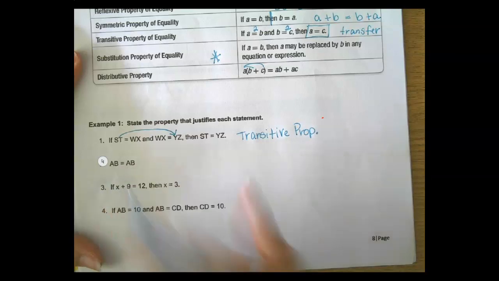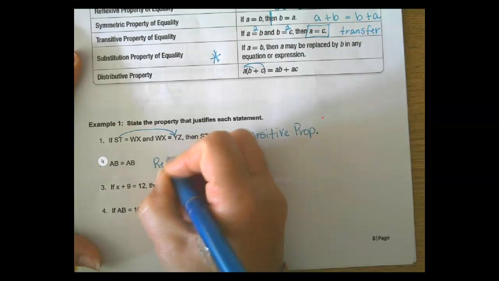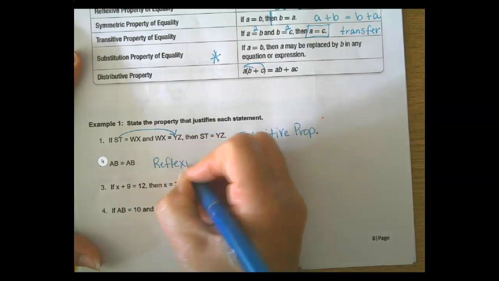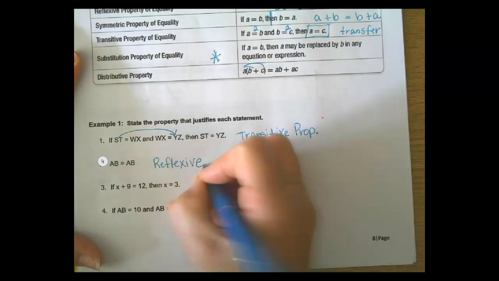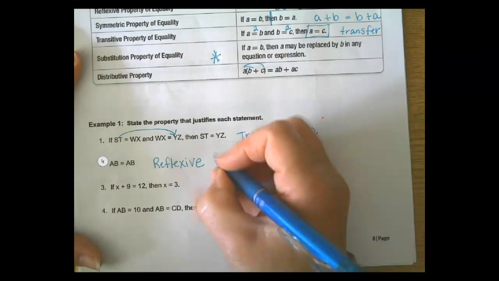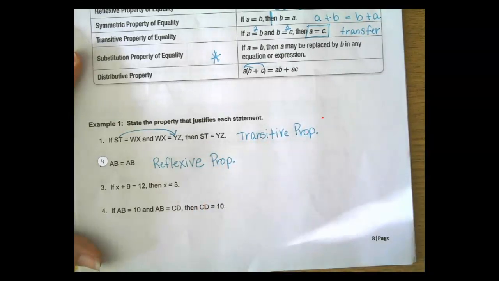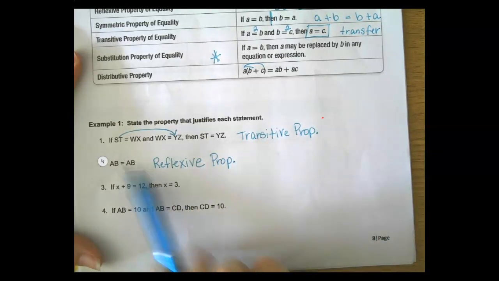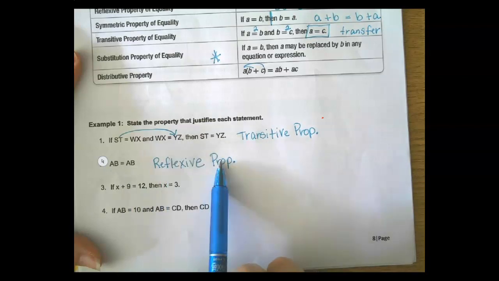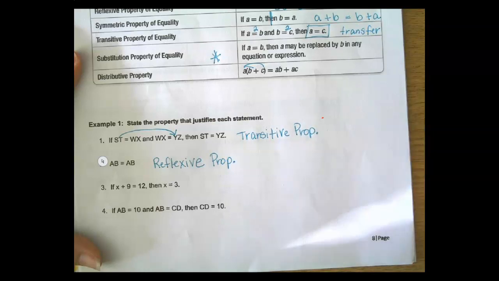A equals itself. So that would be the reflexive because it's the same. Go ahead and write that out. So what we're doing when we go to prove things, we need to use these properties to state how did we get from this step to the next step to the next step.